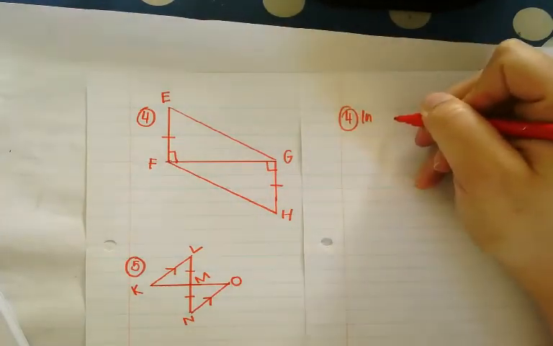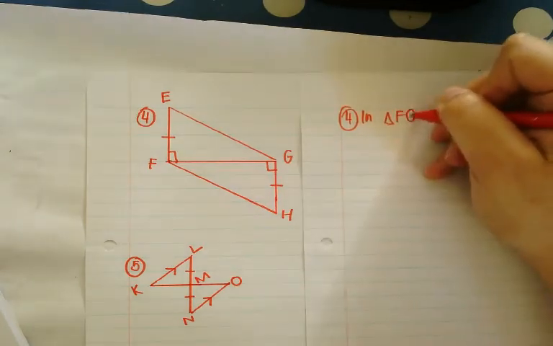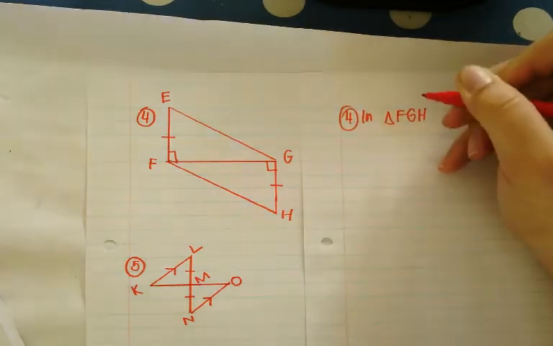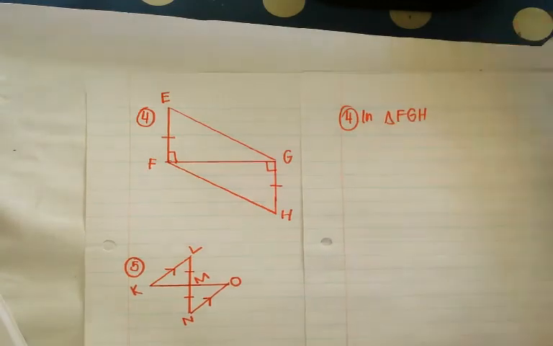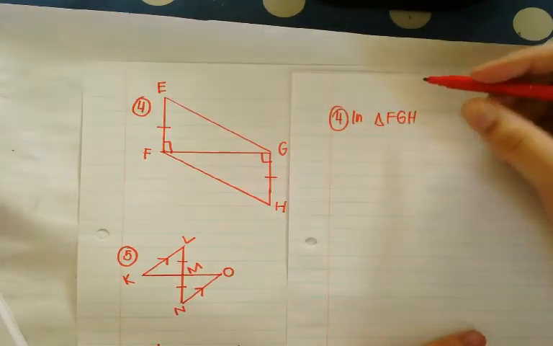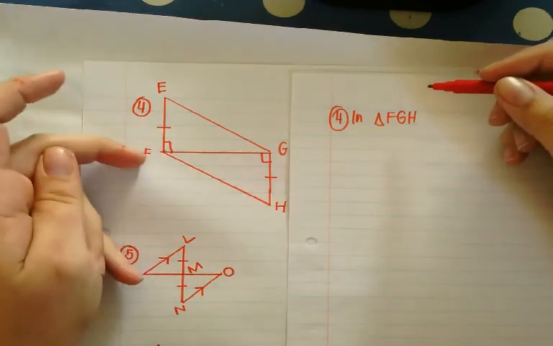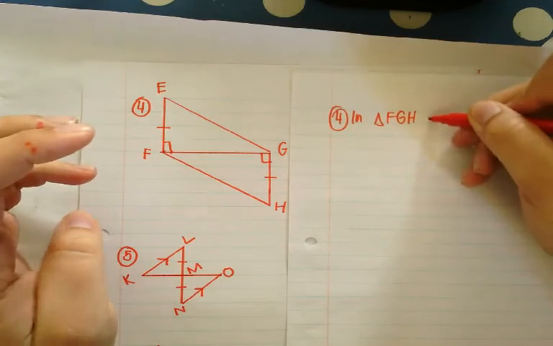Doesn't matter which triangle you start with, so I'm going to start with FGH. Triangle FGH, I'm starting with the bottom one. It really does not matter as long as it matches. F would match with G in my second triangle.